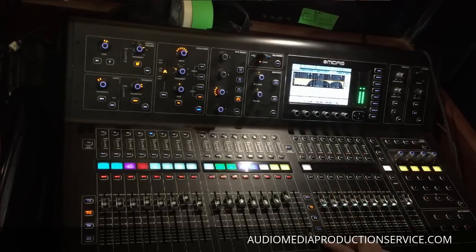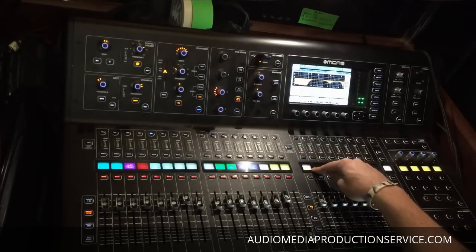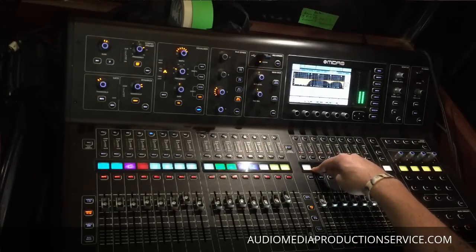Next, we have the bus masters 1 through 8. This is where you can configure these to be any of your monitor sends, subgroups, effects returns, things like that. As you can see for tonight's show, I only got one monitor highlighted because they only use one monitor. I'm doing sound for a big band tonight.